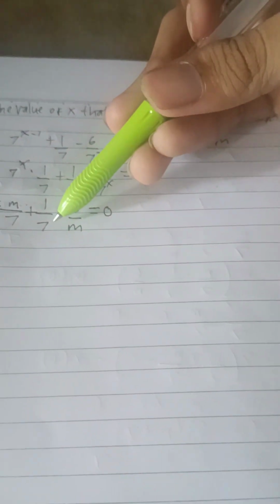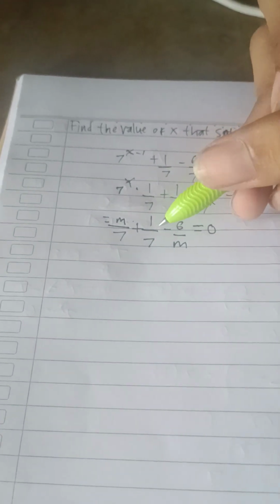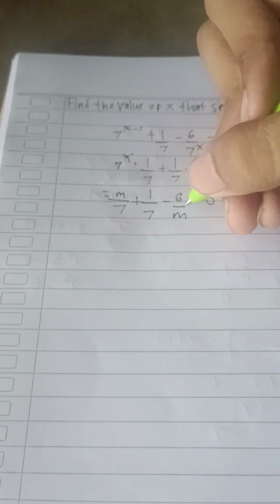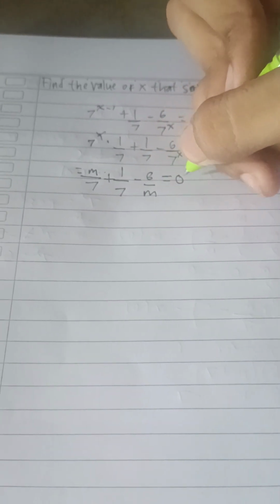And this is where the fun part happens. We need to get rid of these denominators. How do we get rid of these denominators? Well, simple. We just multiply both sides by the denominator. So let's say we want to get rid of m, that means times m over here, times m over here. And the result of that is m times m over 7, plus 1 over 7, minus 6 over m, is equal to m times 0.